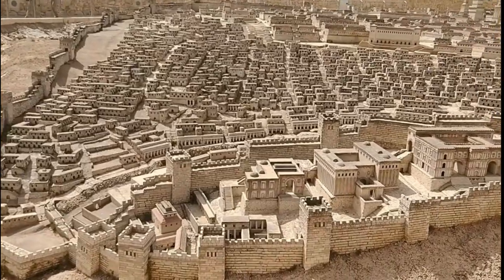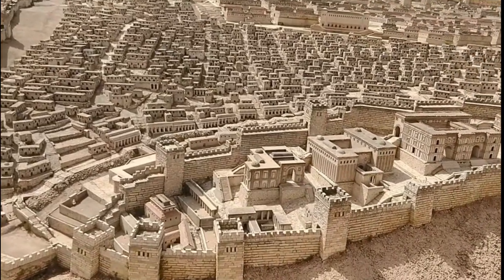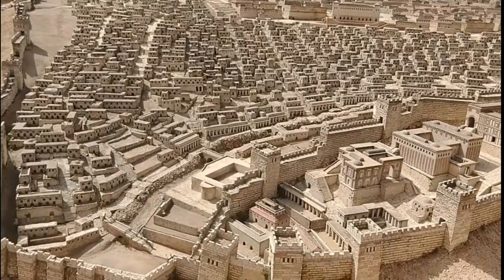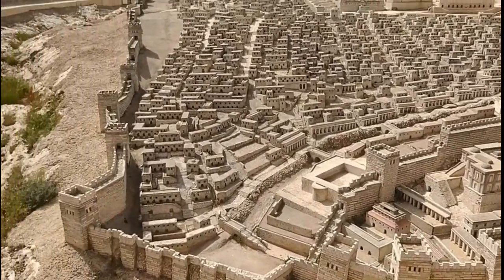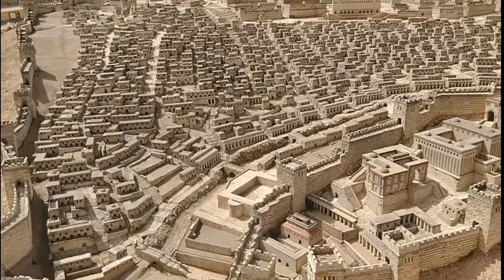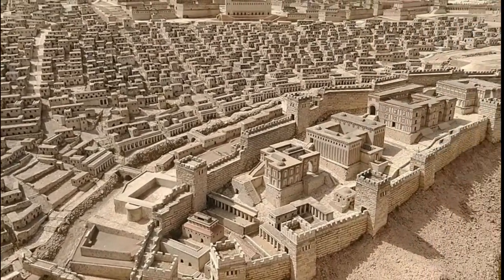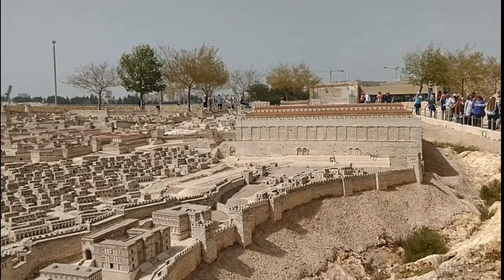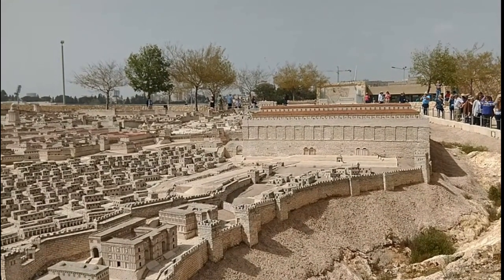And as we go around the corner, do you see a little rectangular pool right there? That is the pool of Siloam. Note that this model was built before 2004. And so they had some knowledge of where the pool of Siloam was, and they got it right, obviously, because that's where the pool of Siloam is.